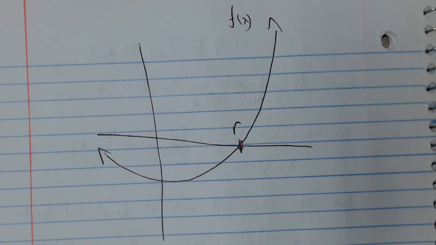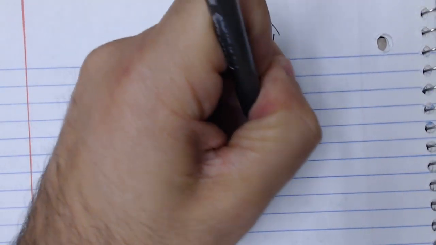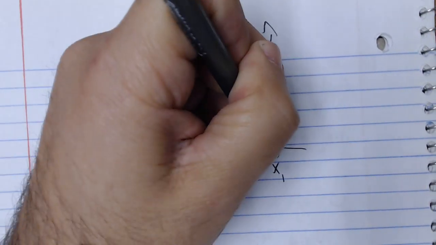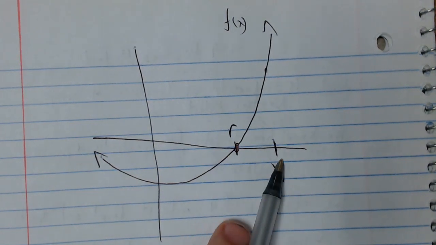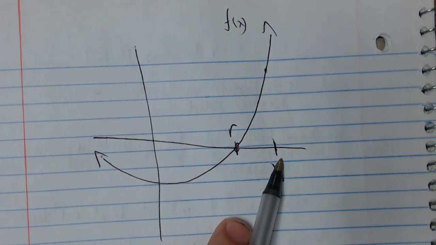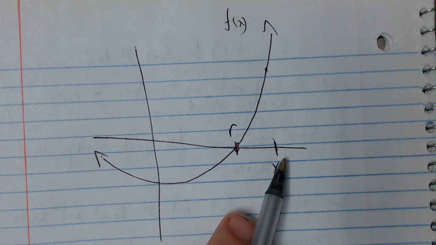What we do is we start off with an initial guess. We say, look, why don't I guess this as being my root? Which clearly, obviously, x sub 1 is not my root, but I'm starting off with a guess. I'm saying, look, I'm going to pick some random x value and call that my root.